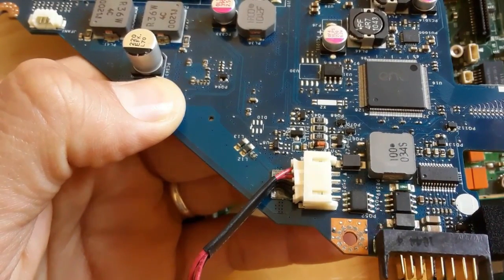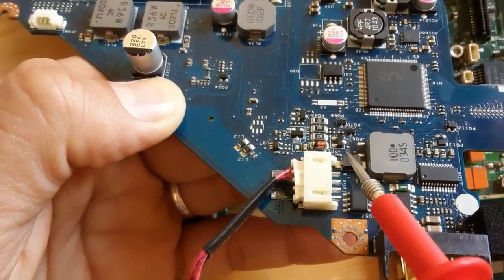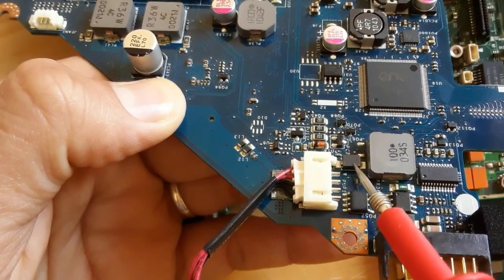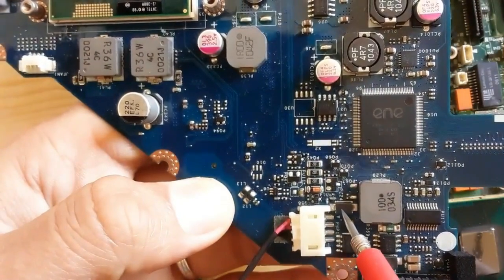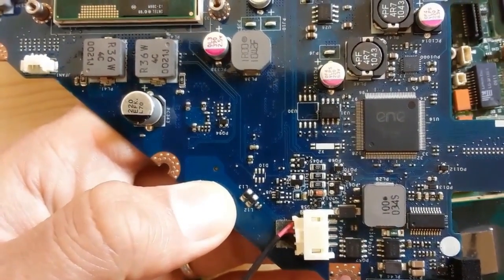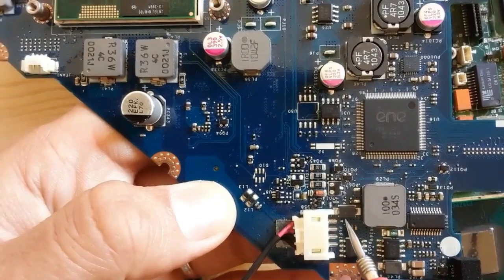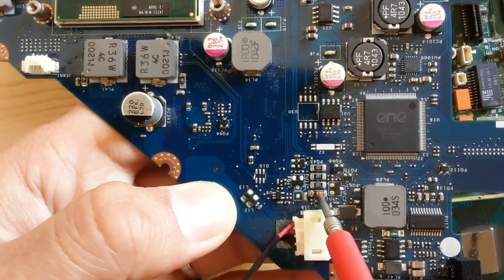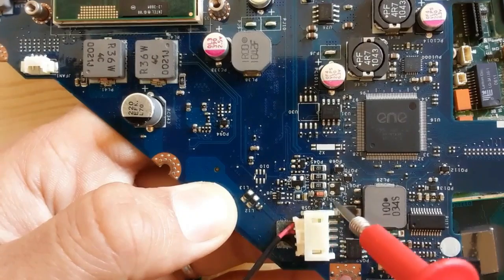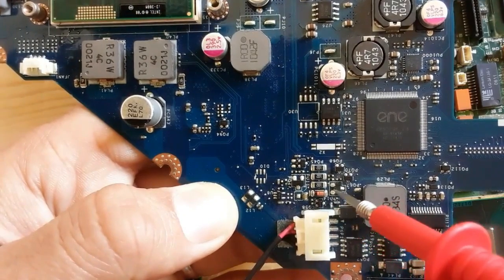Here we have the diode. As you can see, this is the diode. Always the diode is a protection, an important protection component in every motherboard, because one side of the diode, the anode, is connected to the ground and the cathode is connected to the power rail. When there is a problem, the diode will be shorted to the ground in order to protect the whole motherboard.